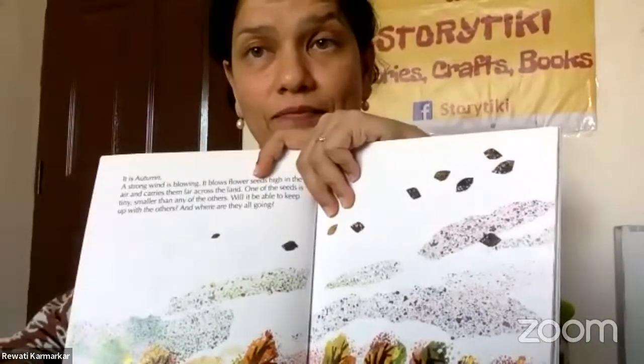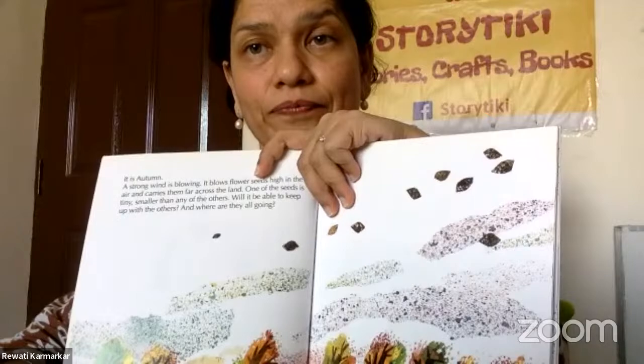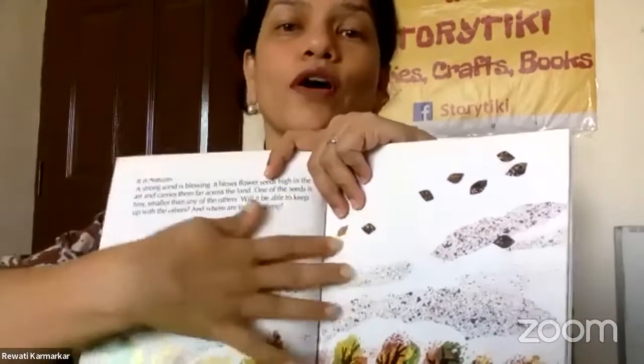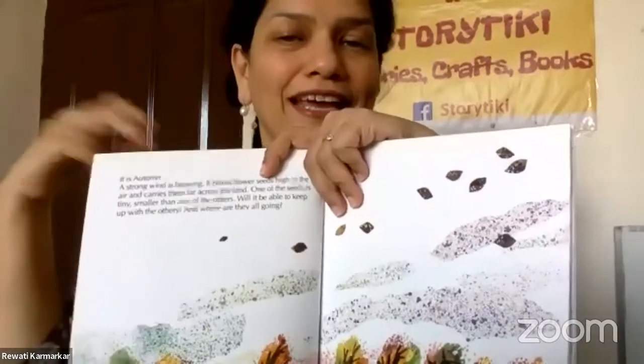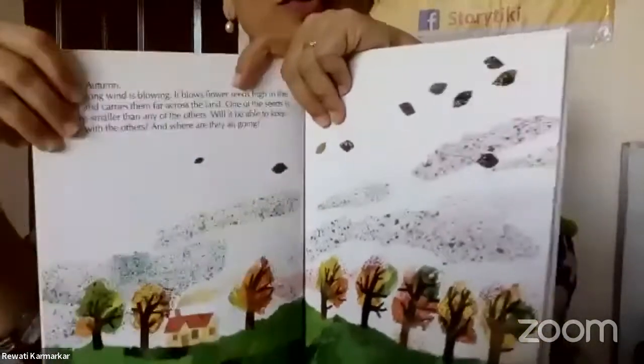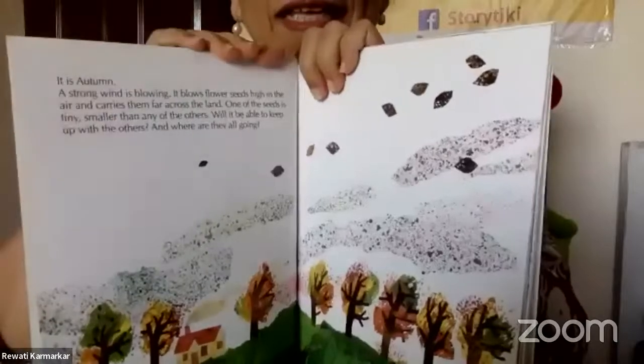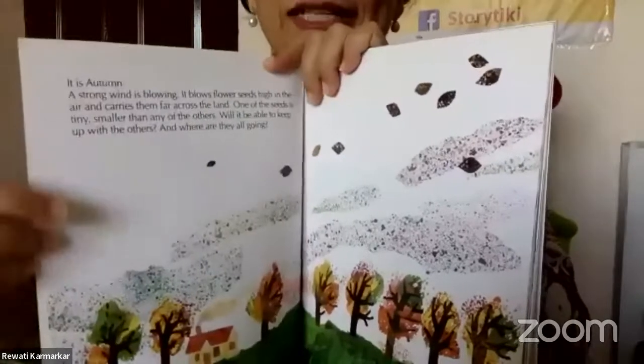Now, these seeds in this book, as you can see, these seeds are traveling through a gust of wind. It is autumn and there is a big, huge wind which is blowing. And these seeds, let's count. Okay, let's count how many seeds there are.